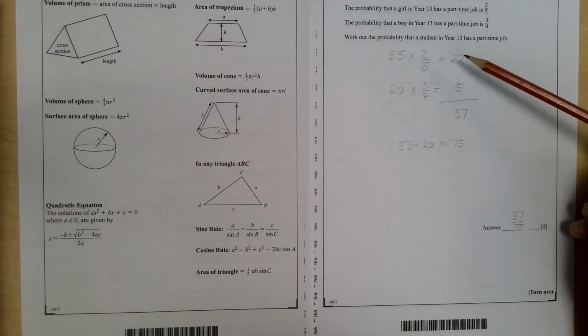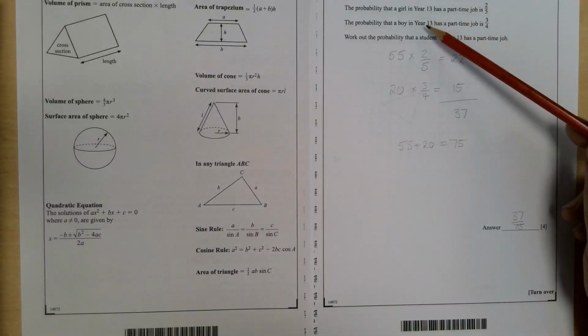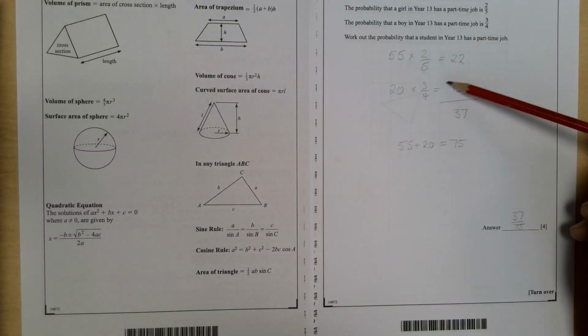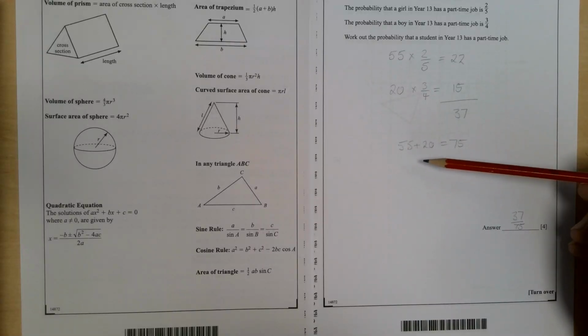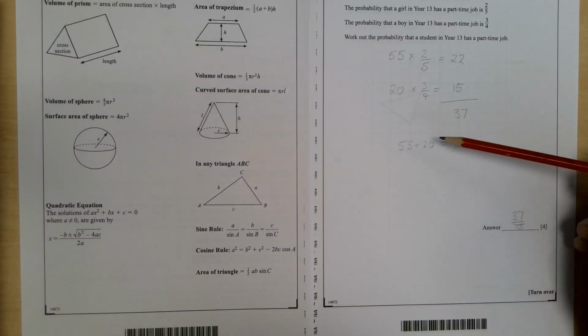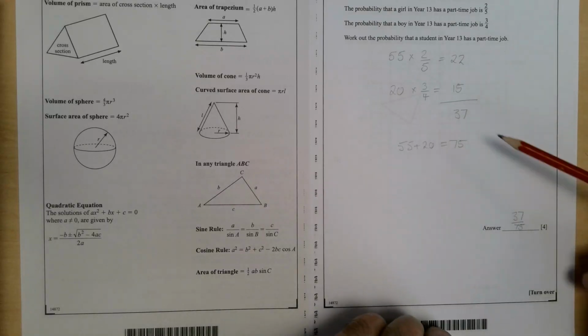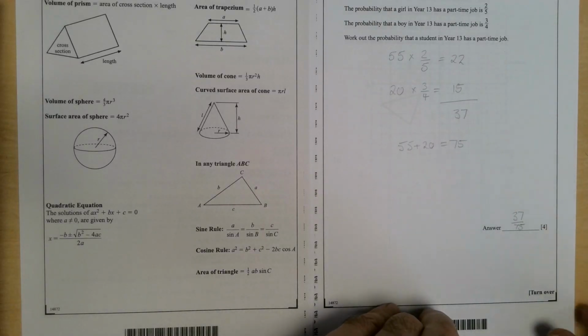Okay, so work out the number of girls. We're going to multiply the number of girls, 55 by 2/5, 22. To work out the number of boys, we're going to multiply 20 by 3/4, 15. So adding them together, we get 37. Out of year 13, there's a total of 55 and 20, 75, so it's 37 out of 75.